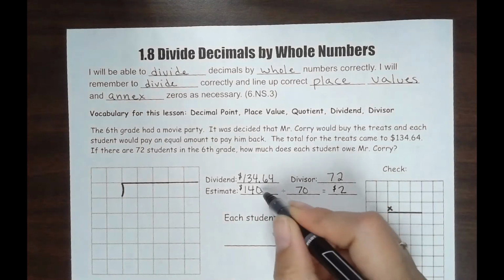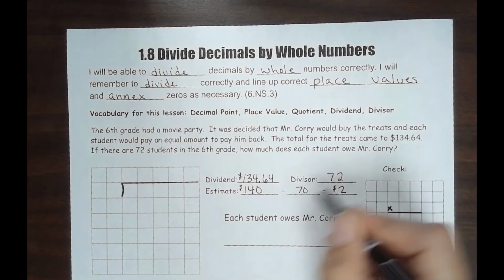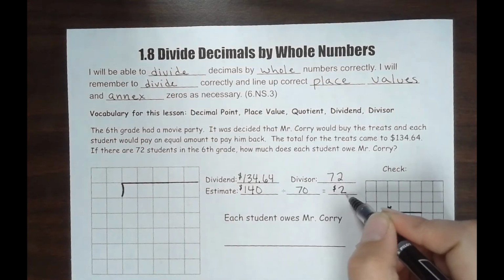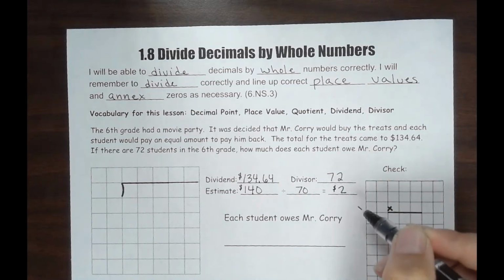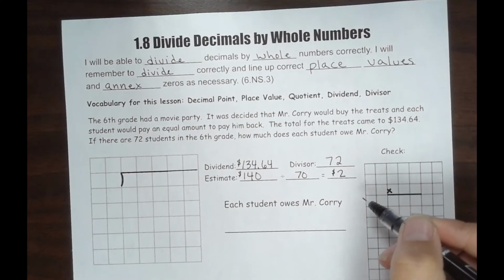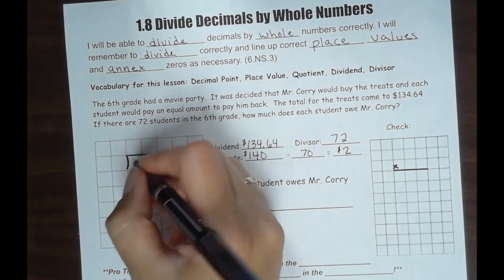Now we overestimated. We rounded this down and we rounded this up. So our answer will probably be a little less than $2, but that gives us an idea if we're in the right area. All right, let's go ahead and do our math.